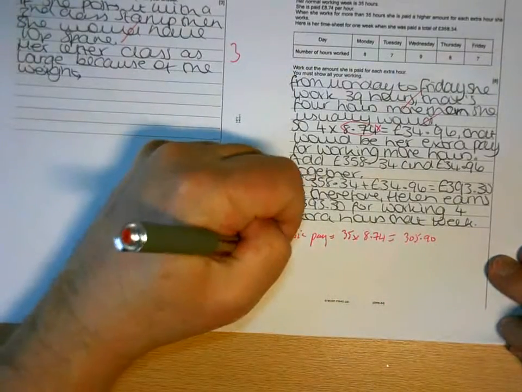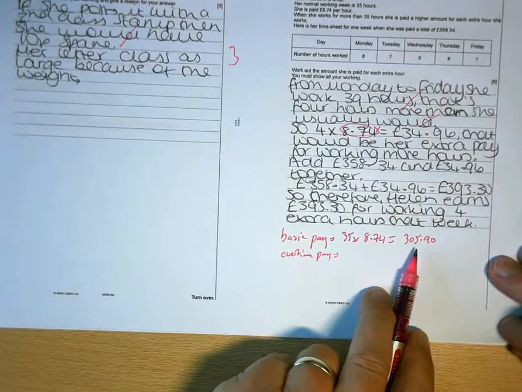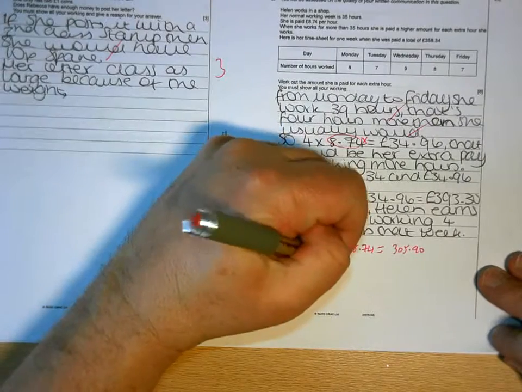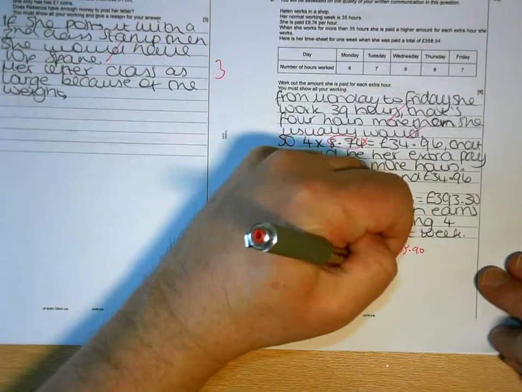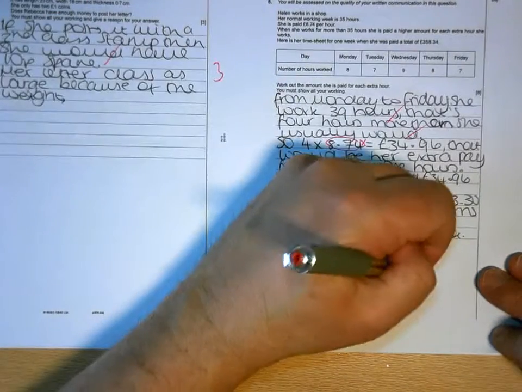So her overtime pay will be the difference between what her basic is and how much she actually took home. So that will be £358.34 less £305.90, which is £52.44.